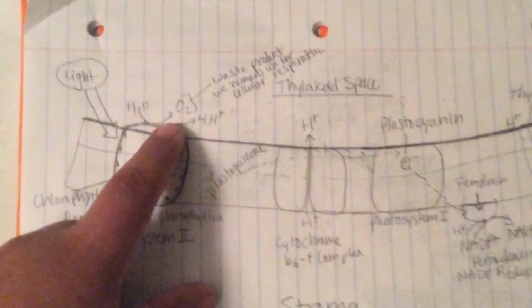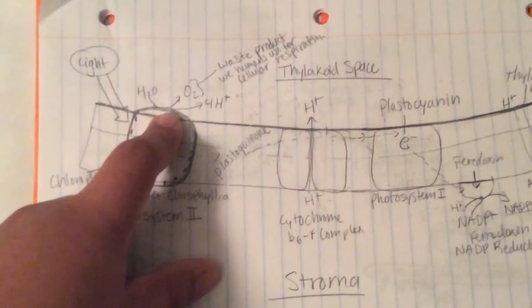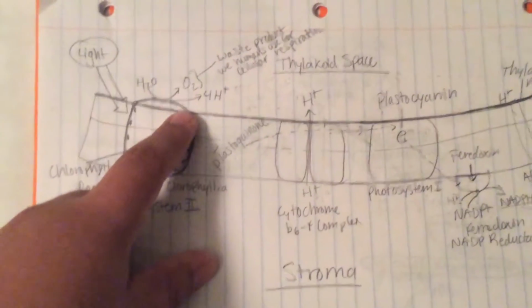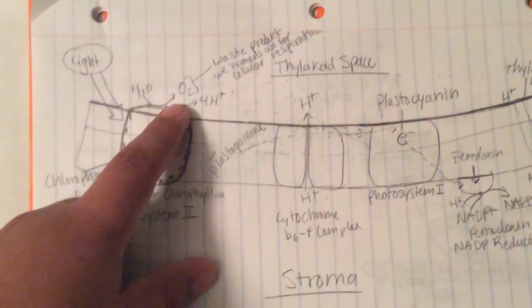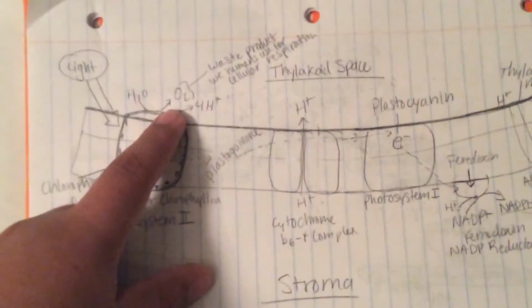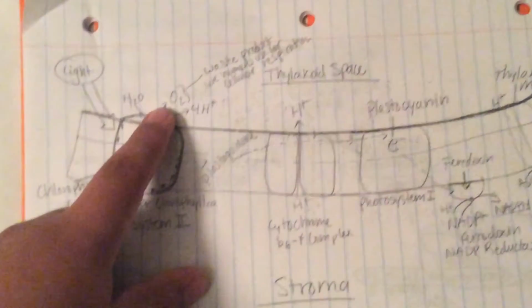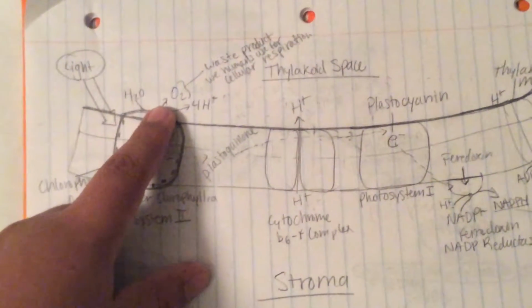And then also water: when water is introduced, it will be broken off into electrons and oxygen. Now for the plant, this oxygen is a waste product. They don't need it, but we do. And with this oxygen, we will carry out cellular respiration. And so that is my first part, and that is the light reaction.